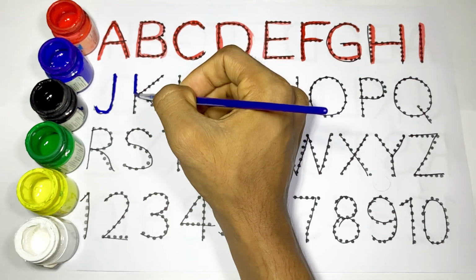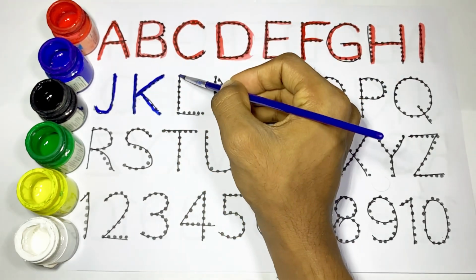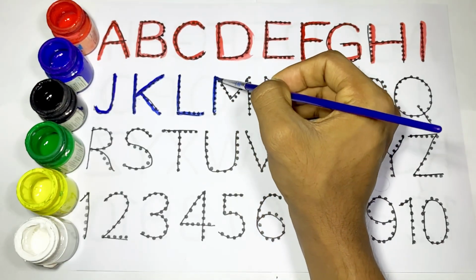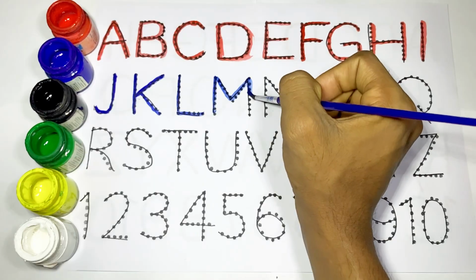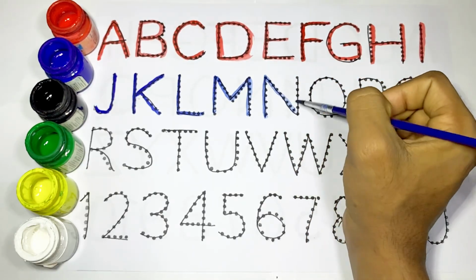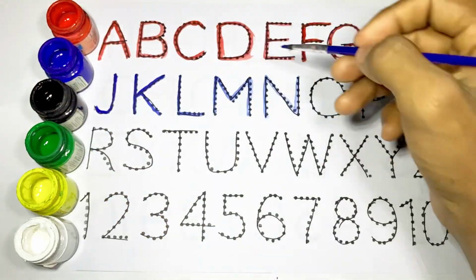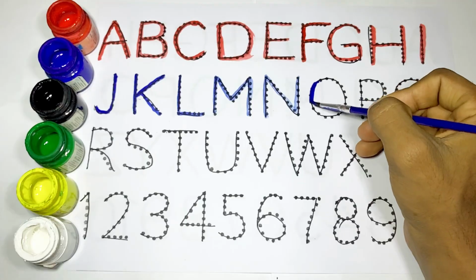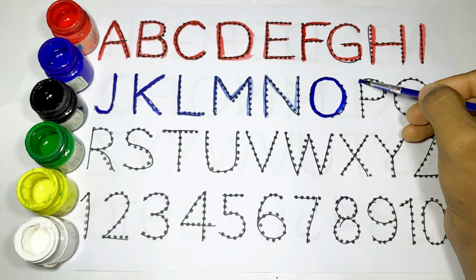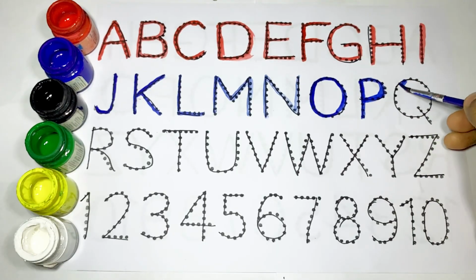K. K for king. L. L for lion. M. M for moon. N. N for nose. Kids, again use blue color and draw O. O for orange. P. P for parrot. Q. Q for queen.